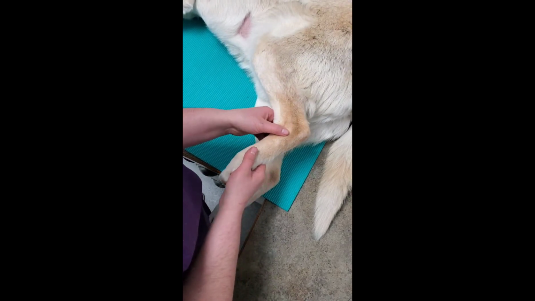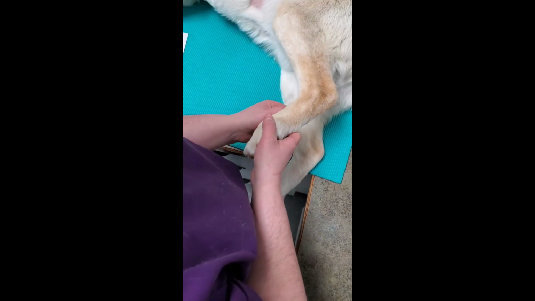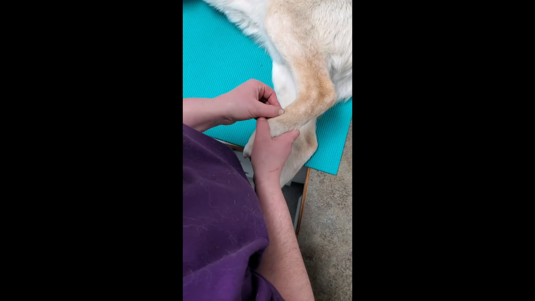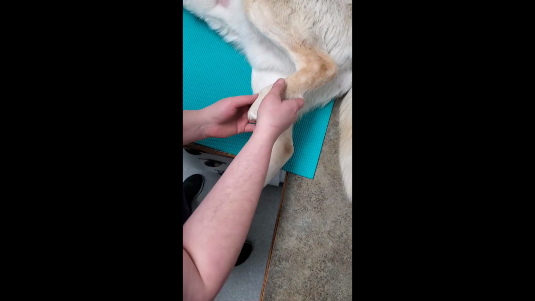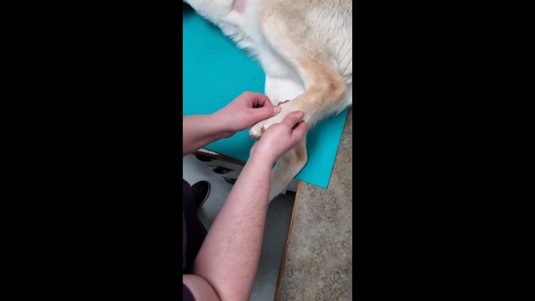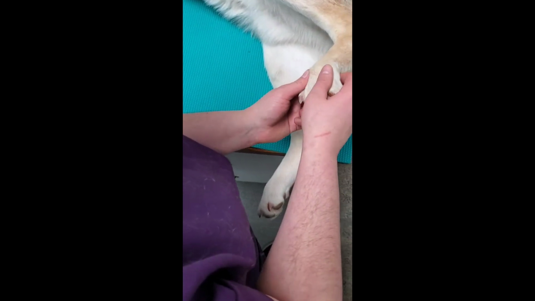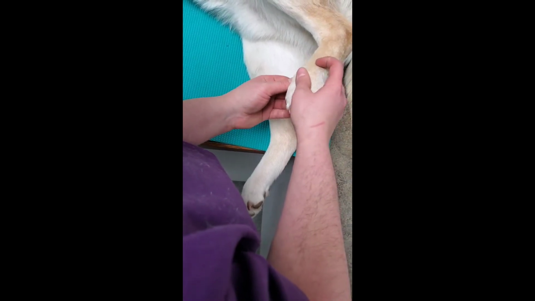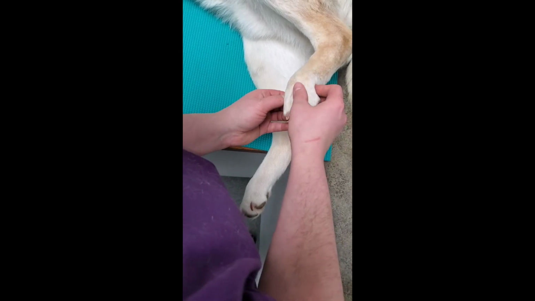In the pelvic limb, there are only 4 metatarsal bones, again numbered medially to laterally: 1, 2, 3, and 4. And then it goes down into the digits. And again, there's only 4 digits on the pelvic limb. And the digits are also numbered medially to laterally.